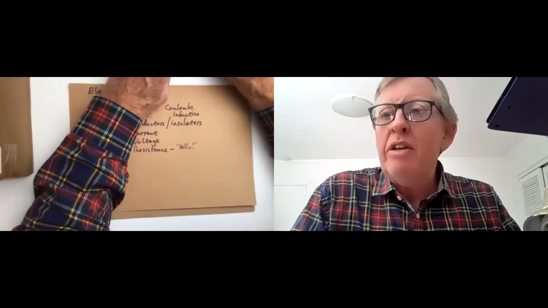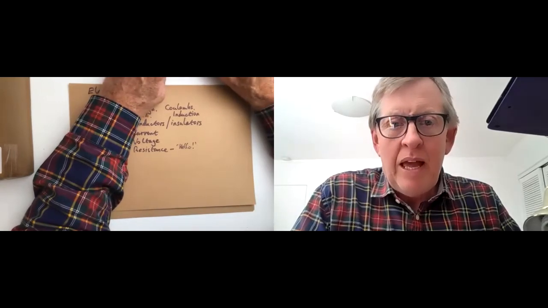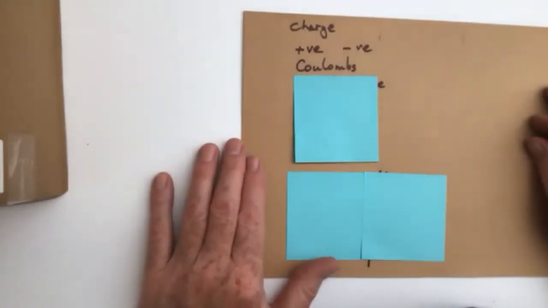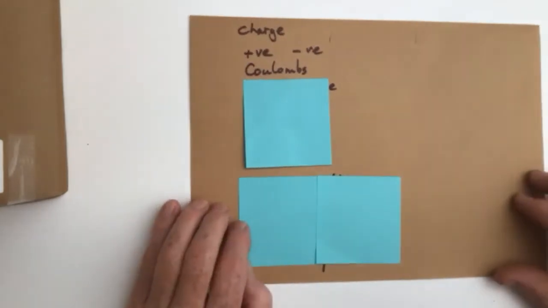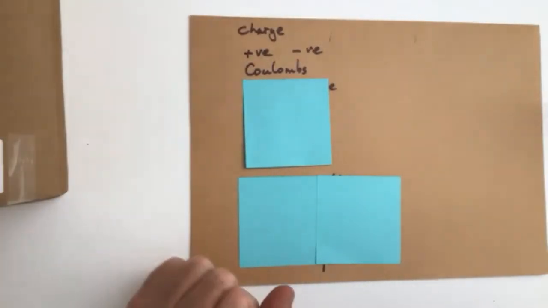Let's flick around with these screens as usual. And charge. Okay, electric charge. There's two types of charges, positive and negative. No surprises there. Okay, we measure charge in coulombs.